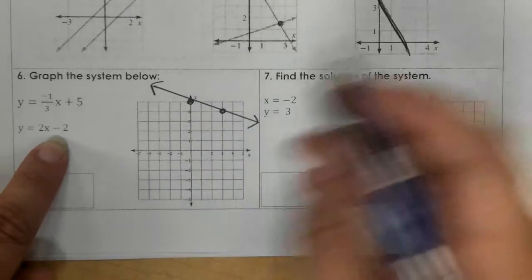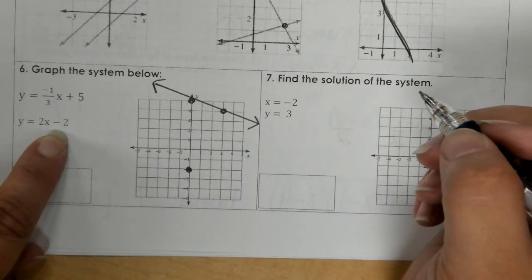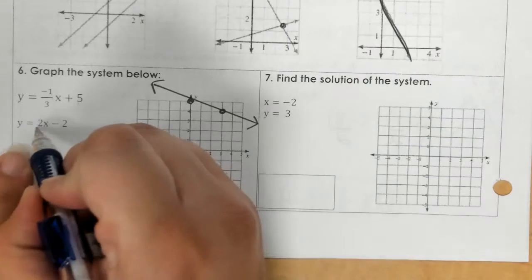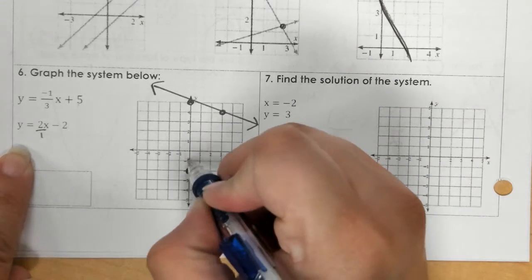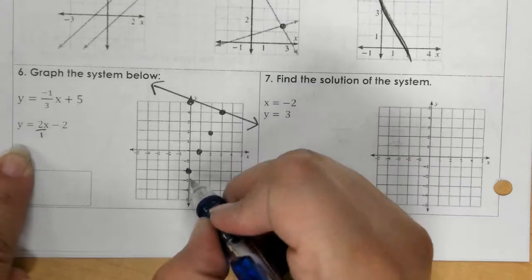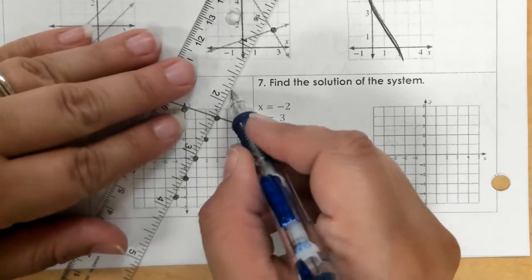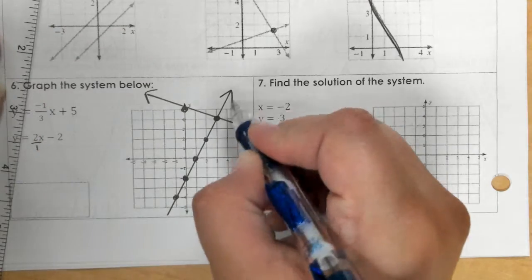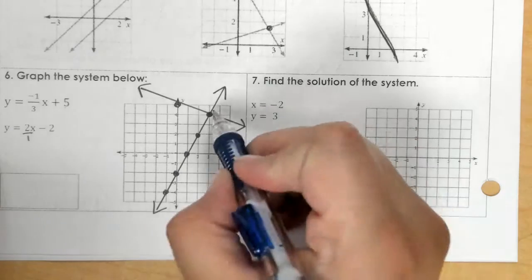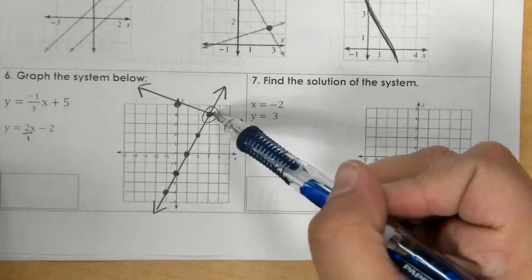Okay, from here I go down 2 on the y-axis, and my slope is 2 over 1, so I'm going to go up 2, right 1, and down 2, left 1. And we see that the point of the intersection is right here. So that is over 3, up 4.